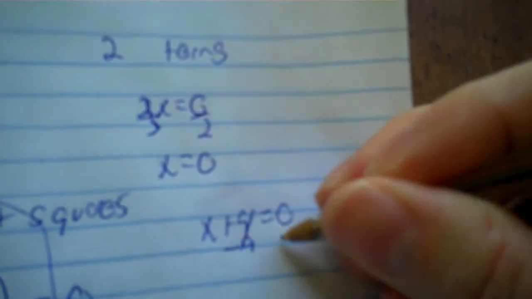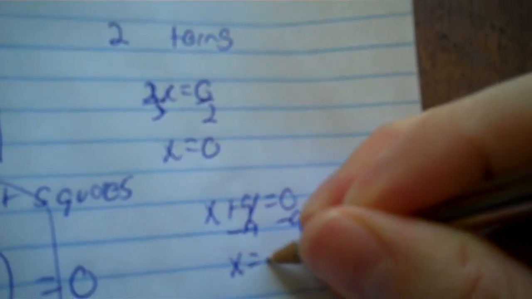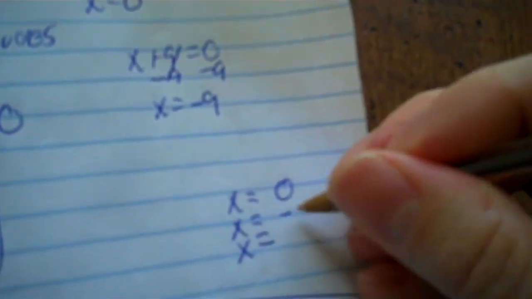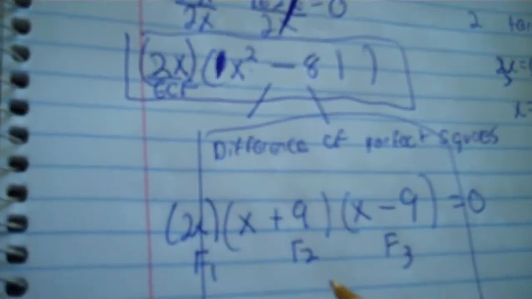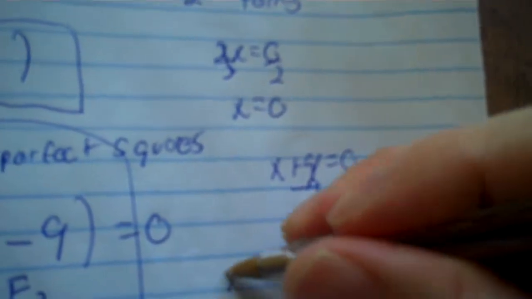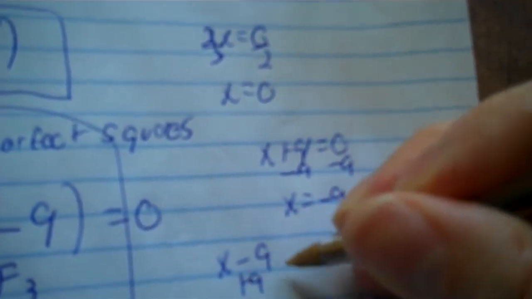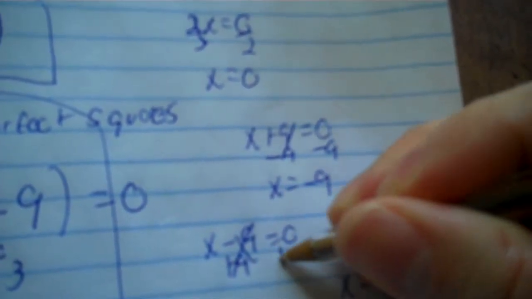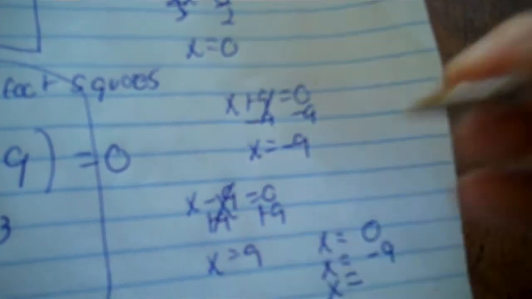So I subtract 9, and I get negative 9. And then x minus 9 equals 0, add 9, and x is 9. So there's your answer: 0, negative 9, and 9.